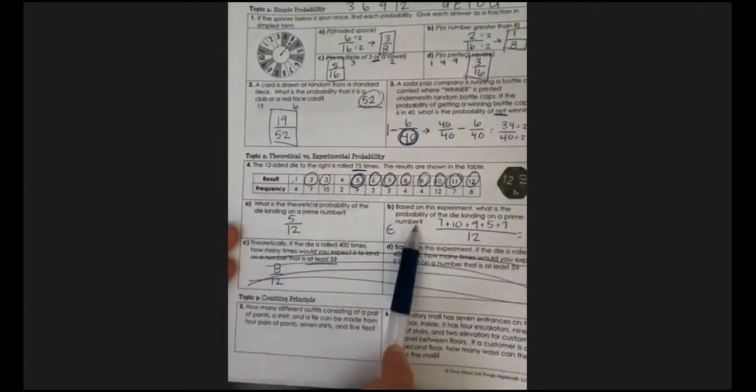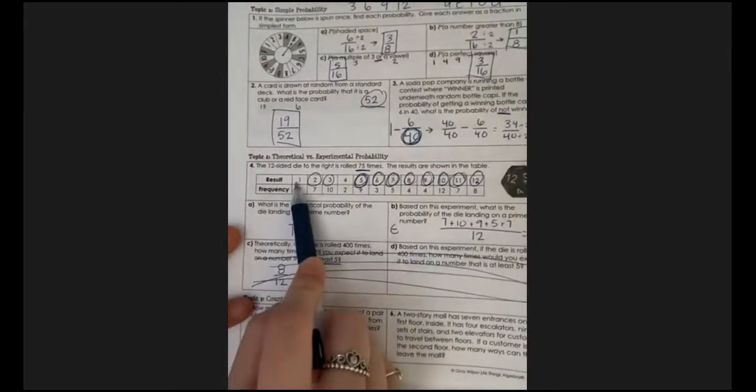So the theoretical and experimental, just based on this one problem right here, did it make sense? Theoretical, you just look at what you would think. There's only 12 numbers here, so 12 is the total number. Then let me count the prime numbers, which we said was 2, 3, 5, 7, and 11. So 5 out of 12 is what we think would happen.